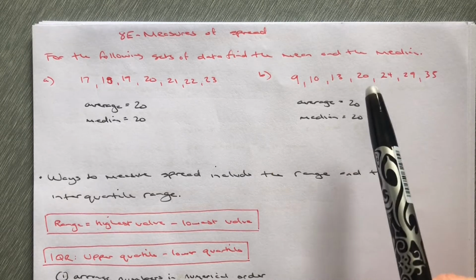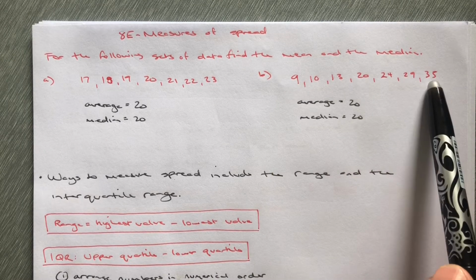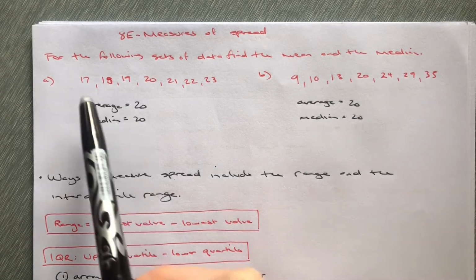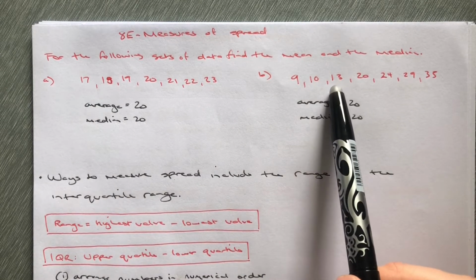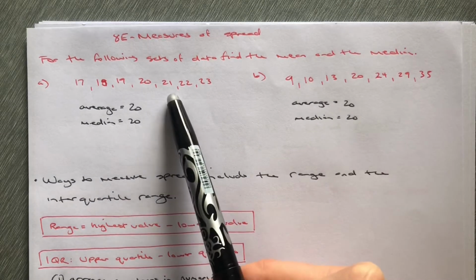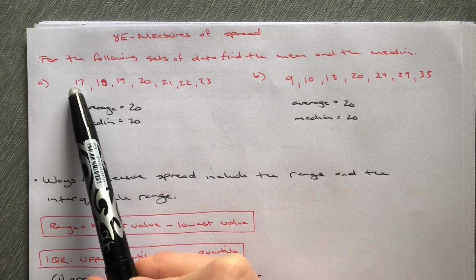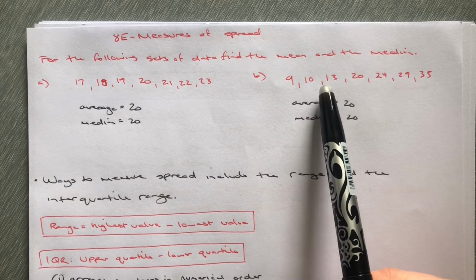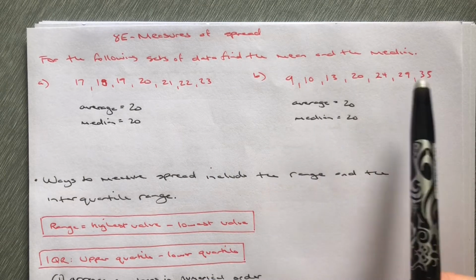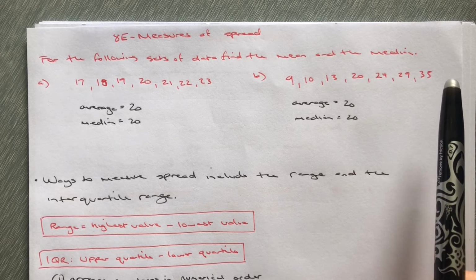Hopefully we can see that the span between the lowest and the highest for this one is bigger than the span for this one. So we would say that this set is more spread out than that one. Because the difference from the lowest to the highest here is only 6, whereas the difference for this one, it looks like it's 26. So there's a fair bit of difference with those two.